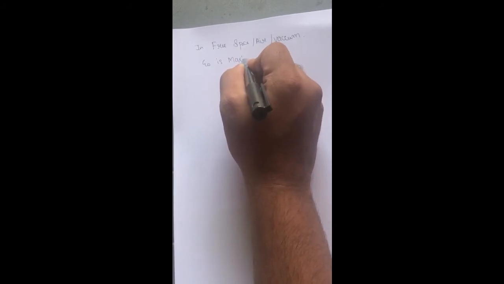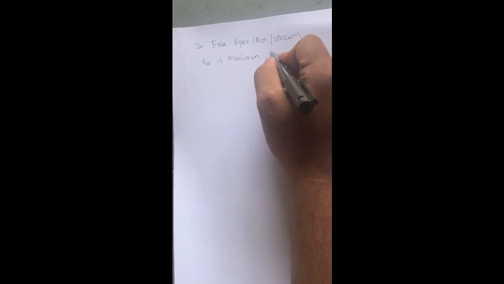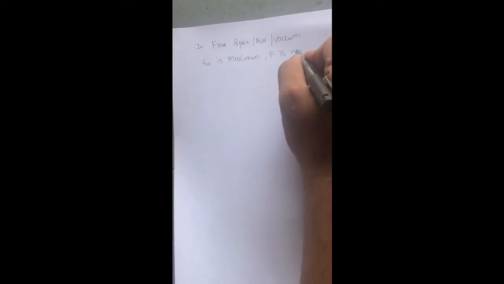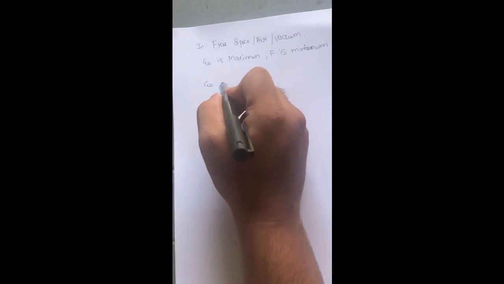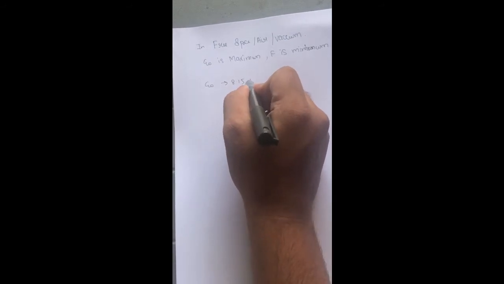Now if we consider free space, or air, or vacuum, as I said earlier, free space and vacuum are very similar to air, but not exactly the same. So the concept remains the same. If epsilon increases or is maximum, the force will be minimum.